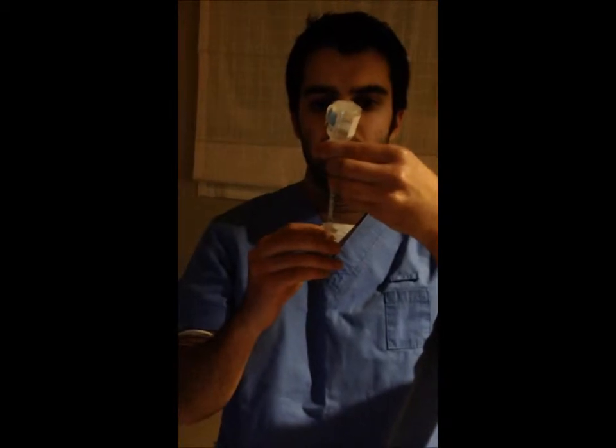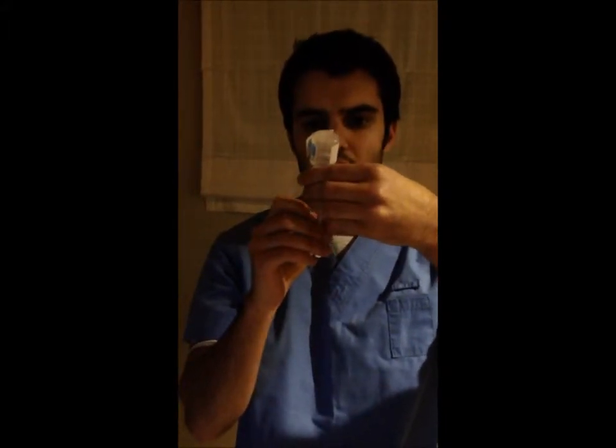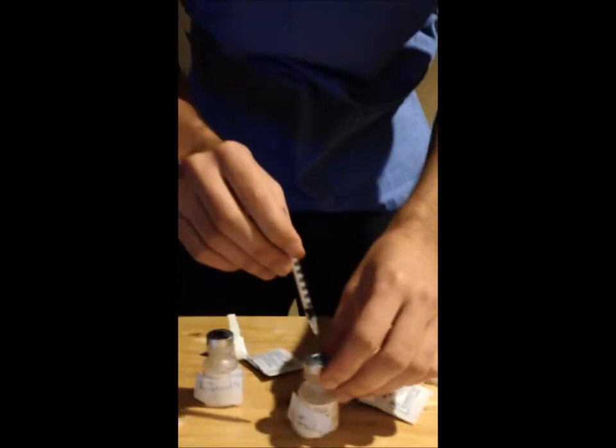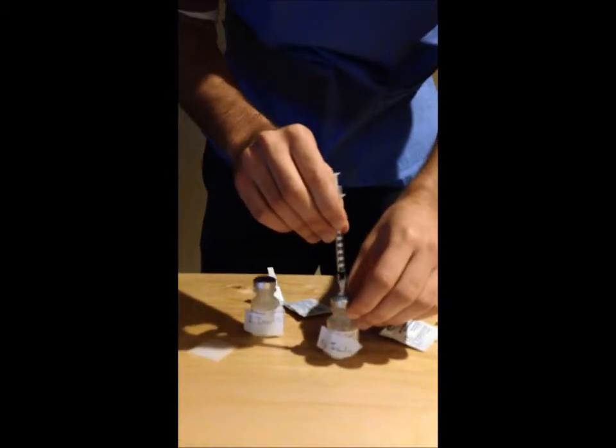And now I'm going to draw up 4 units. So 4 units of insulin right there, as you can see. And now I'm going to draw up the rest of the insulin. So it should be 16 more units for a total of 20 units of insulin.